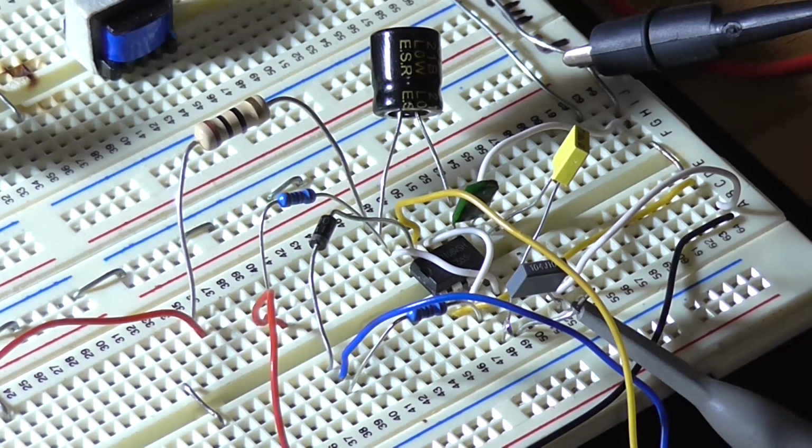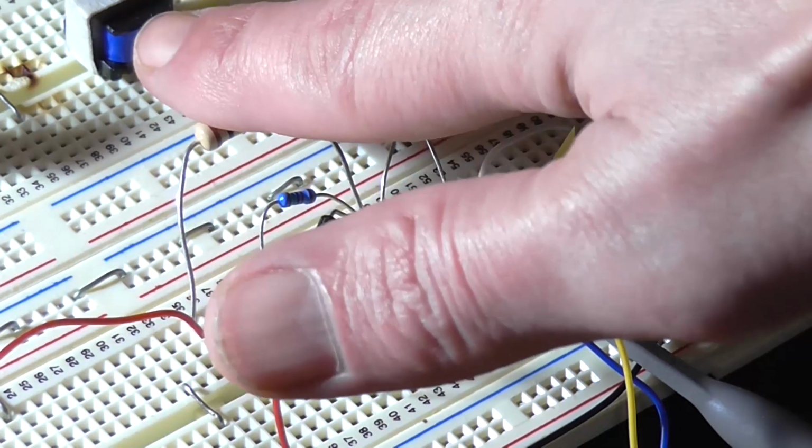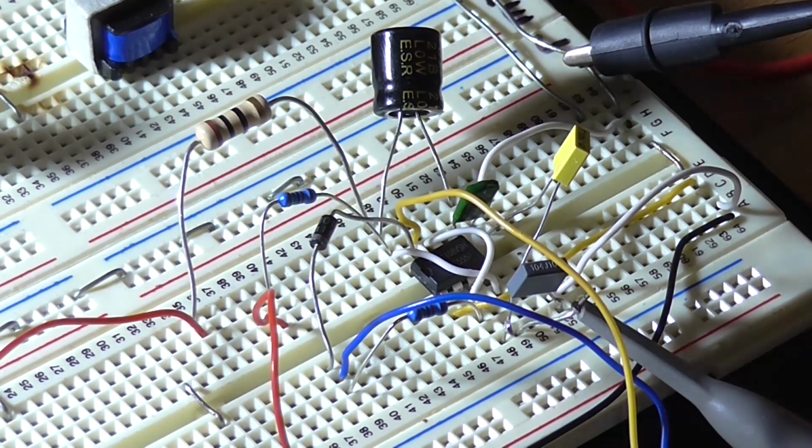Okay, so I've got the oscillator circuit built now. I did actually have a 10 ohm 1 watt resistor, so that's what I'm using. I'm using a 100 microfarad instead of a 470.